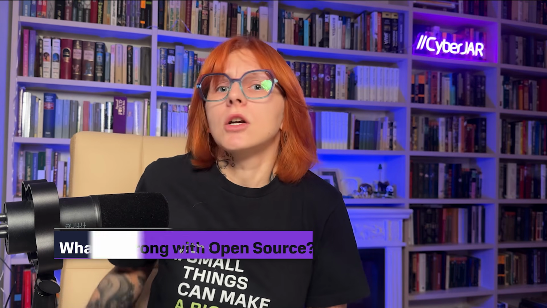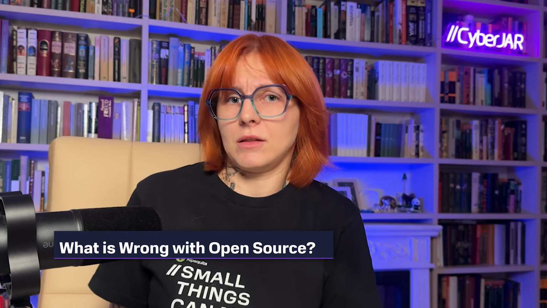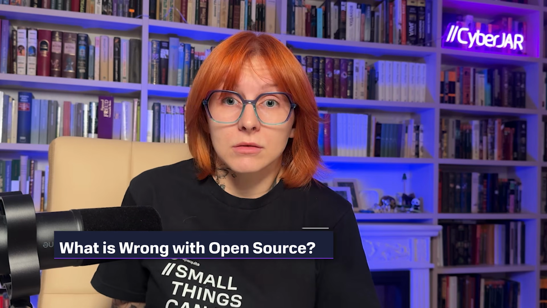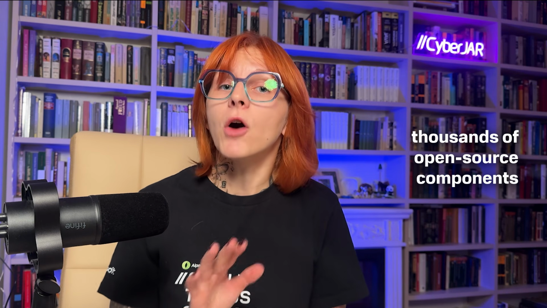Right, so what is wrong with open source? Nothing is wrong with open source. It's fabulous. The problem is the sheer volume and total lack of control. An average organization depends on thousands of open source components. Some are added directly. Many arrive as transitive dependencies, and the organization usually controls none of them.